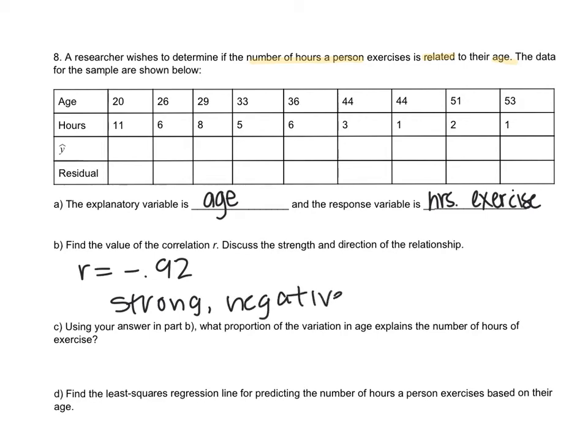I did expect this to be negative, since as age increases, you would typically expect the number of hours of exercising to decrease. And then it ended up being strong. 0.92 is very close to 1, which means it is a strong relationship.